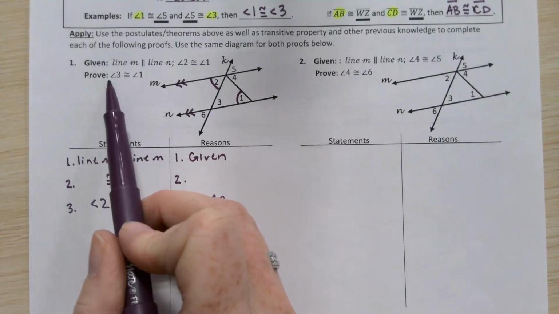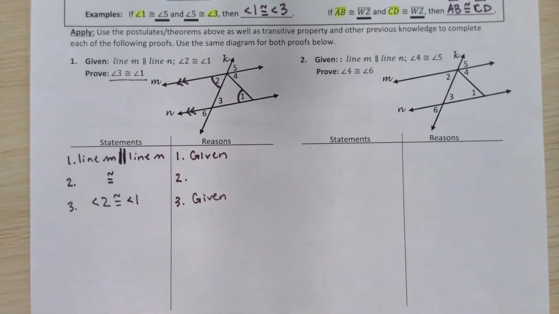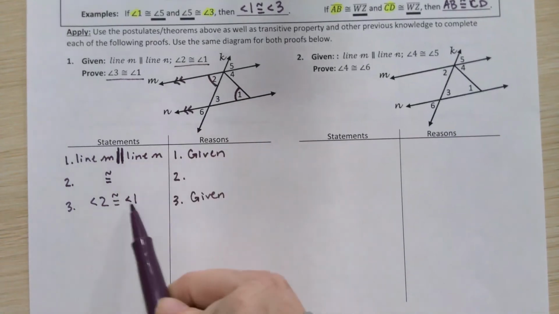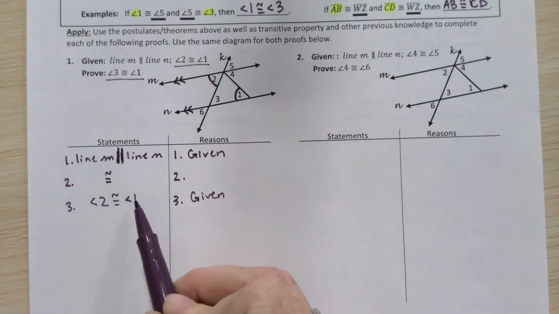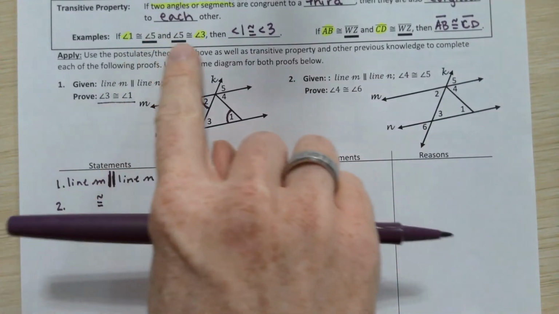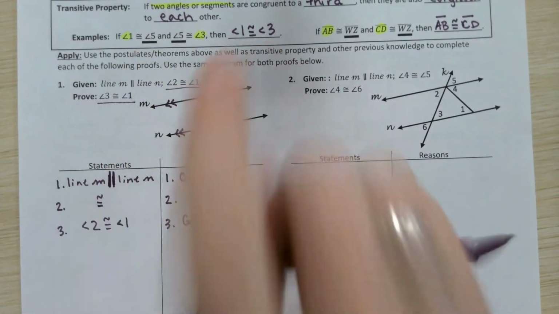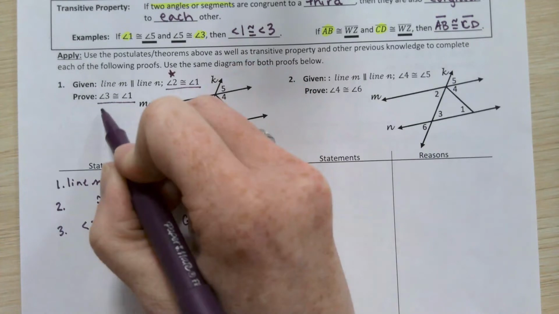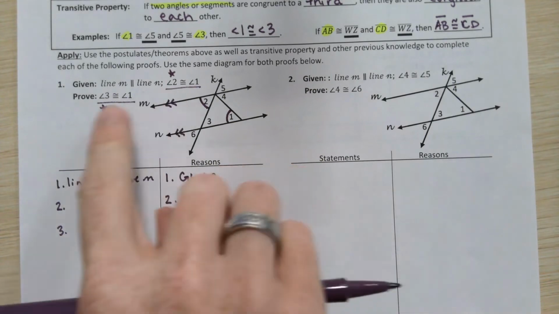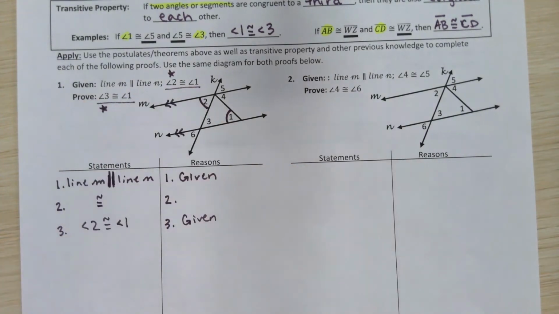If we're trying to get to the point where angle 3 is congruent to angle 1, but angle 1 has already been talked about in a given piece of information, usually it's a good idea to think ahead to where the transitive property might help me out, and to focus on the other angles that don't seem to be repeated yet. So I'm going to investigate angle 2 and angle 3 in my picture.